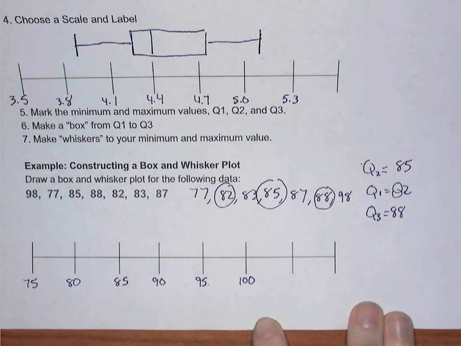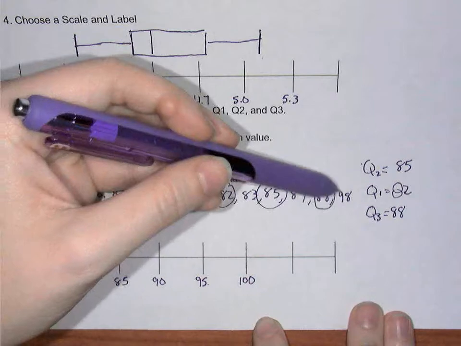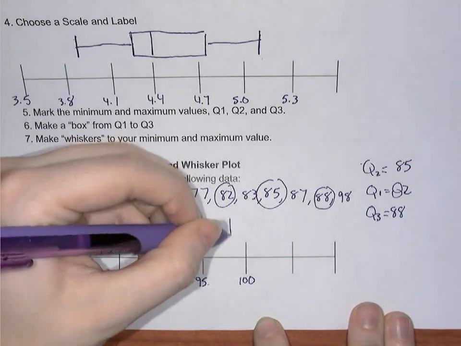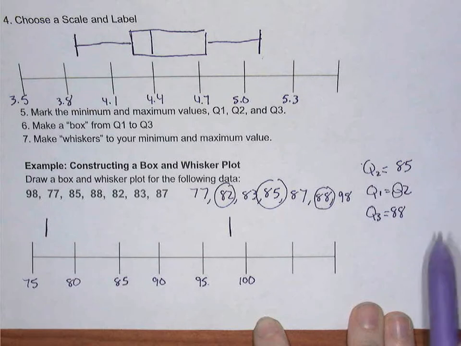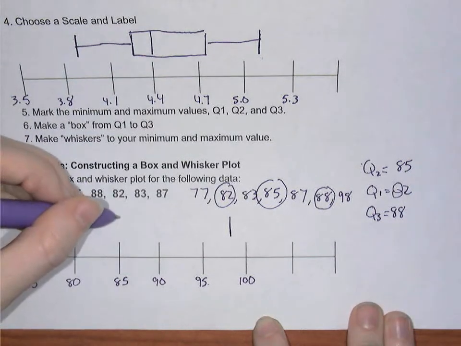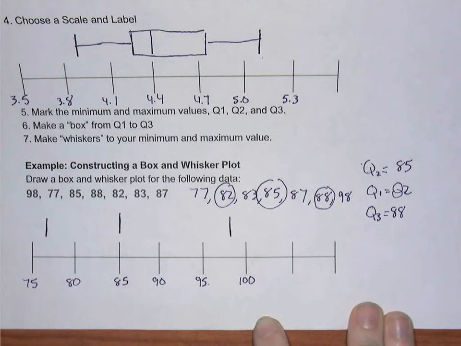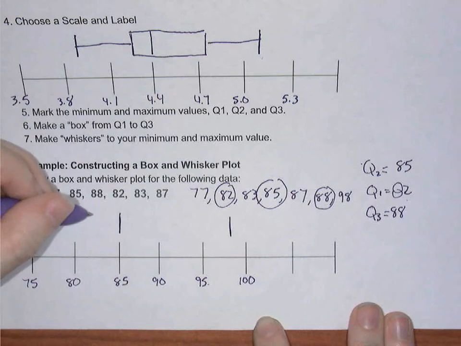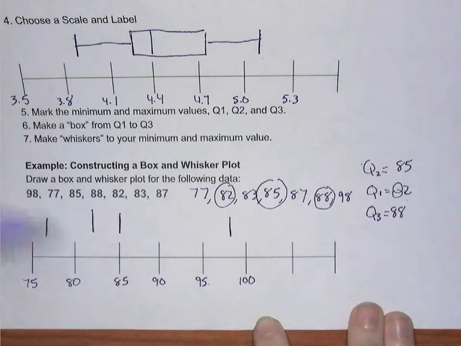Then I'm going to mark my minimum and maximum values and Q1, Q2, and Q3. So my minimum value is 77. I'll mark 77 with a line, vertical line. Then I've got my maximum value of 98, so I'll mark that with a line as well. About right there. Then I've got Q2 up here, which is 85. It doesn't matter which order you mark these in as long as you mark all 5 numbers. Q1 is 82. And Q3 is 88.